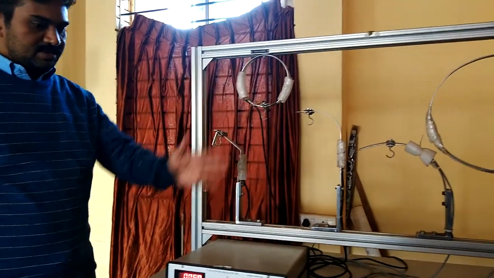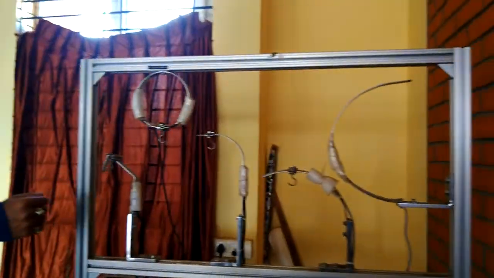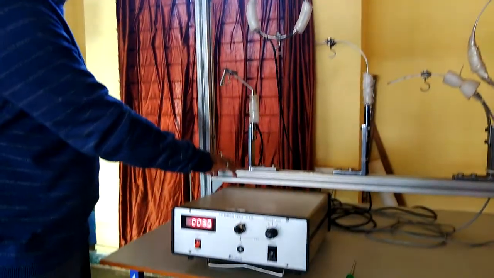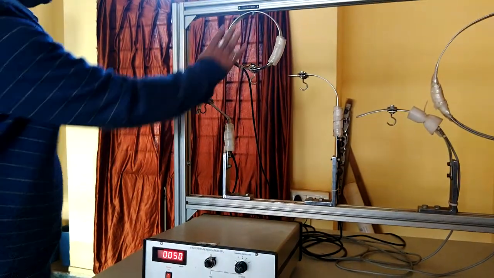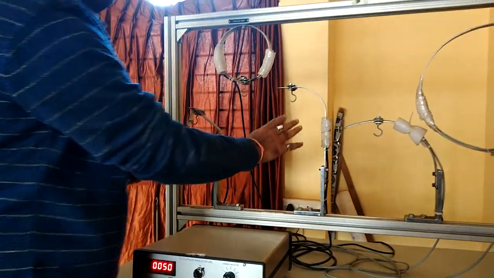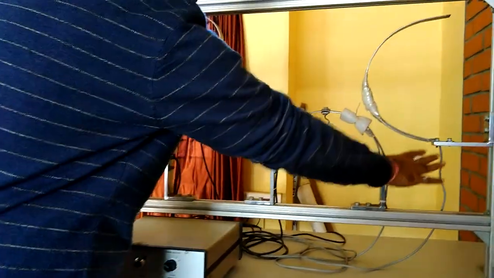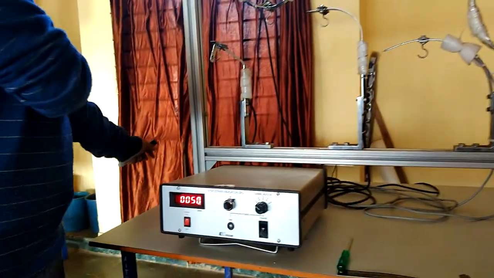This is the experimental setup of curved beams, and here we can see the different curved beams. The first one is the angle divot, this is the circular ring, this is the curved divot, this is the quadrant, and here we have the semicircle. So these are the 5 different curved beams we have here.